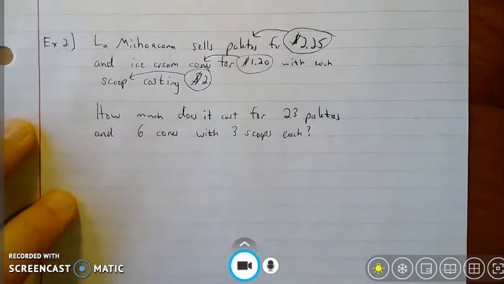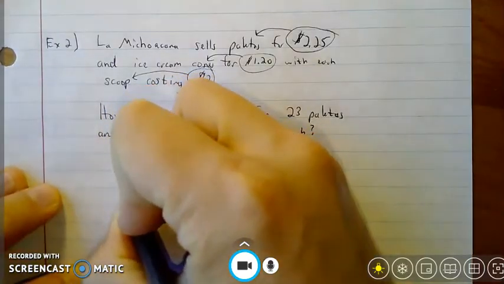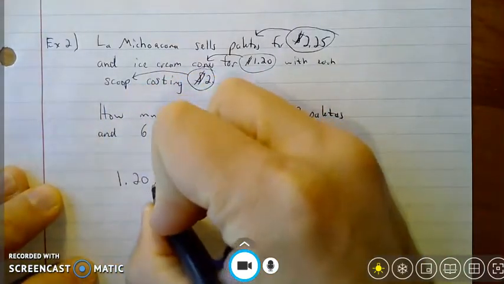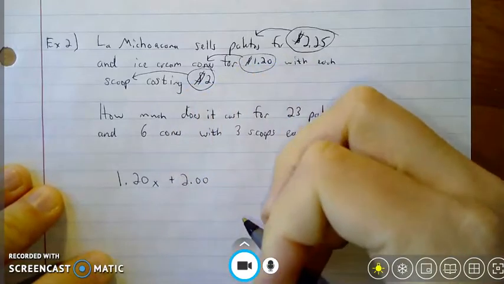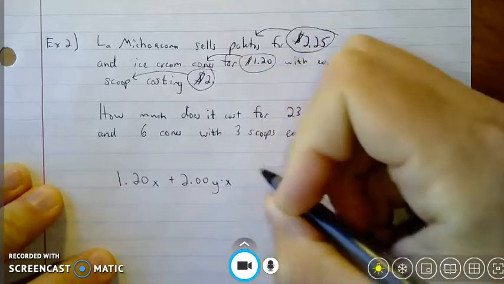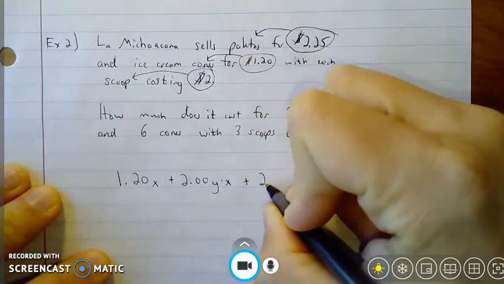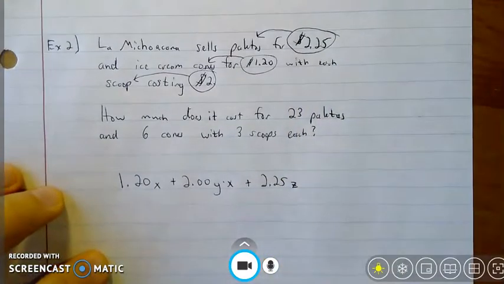So you could come up with this expression, but we're going to give this expression to you. We got 1.20x plus 2.00y times x plus 2.25z.